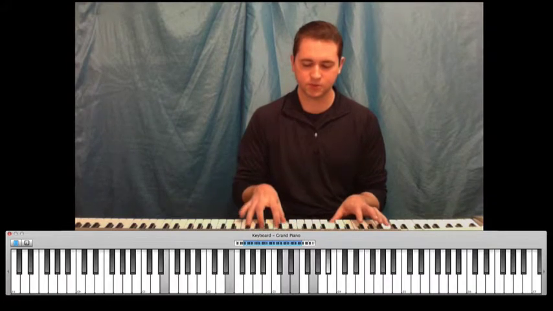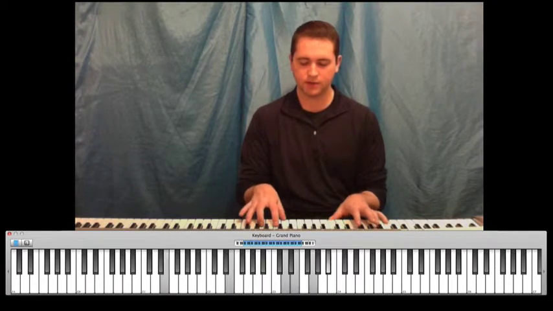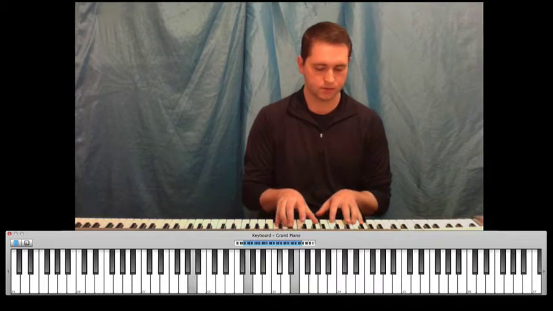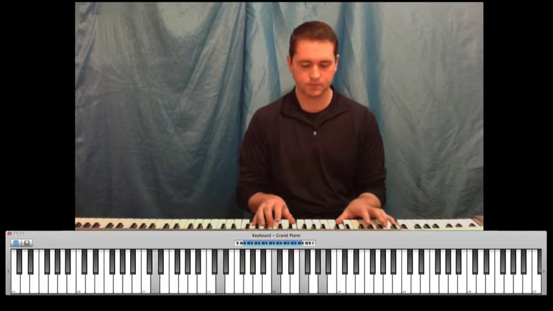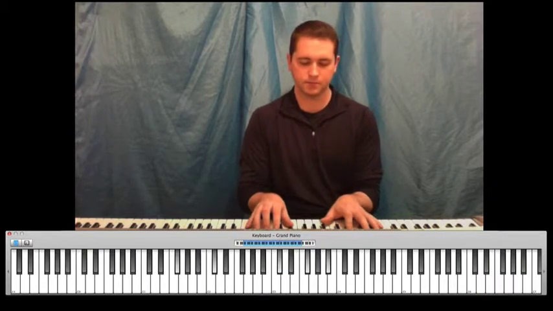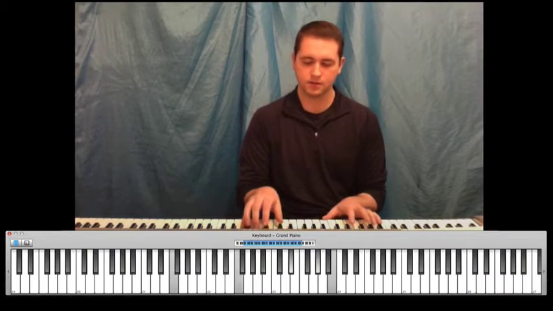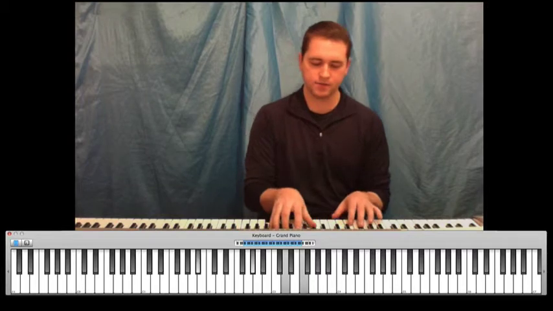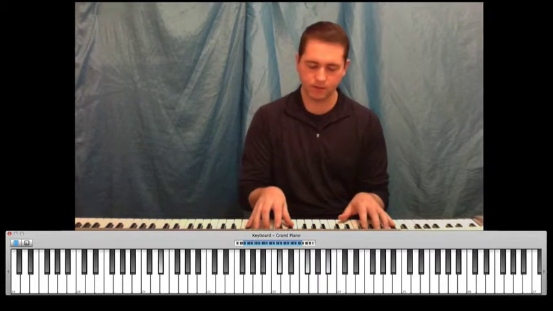E diminished with the 7th added. I'm going to use the other name there. It's also known as an E minor 7 with a flat 5 to A7 to D minor. All right, G flat, F minor 7 with a flat 5, B flat 7, E flat minor 7.